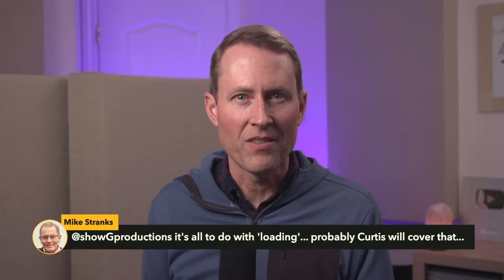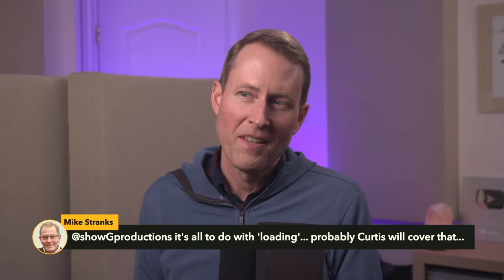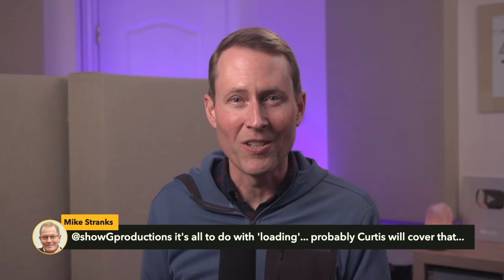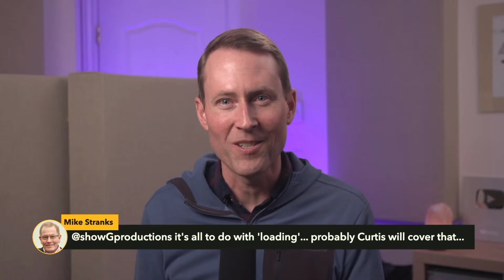Here, Mike says it's all to do with loading. Probably Curtis will cover that. It's just a different kind of circuit design, in short. I don't know all of the ins and outs of that, to be honest. But again, they're just loading it differently, and it can change the character of the sound overall.